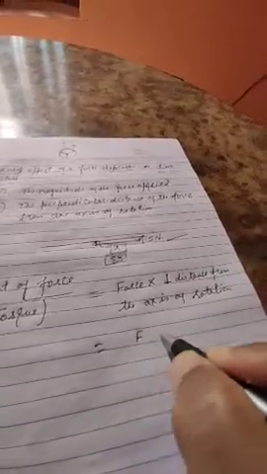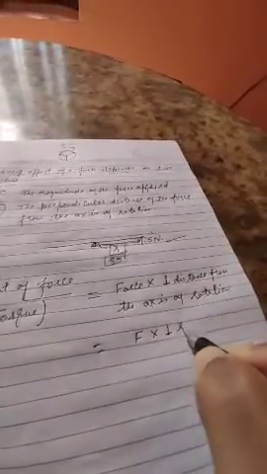In short form, we can write F into r, the perpendicular distance.